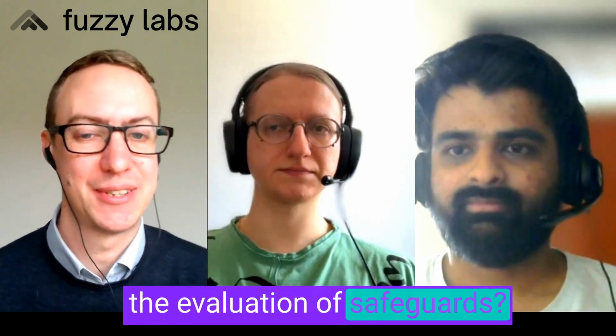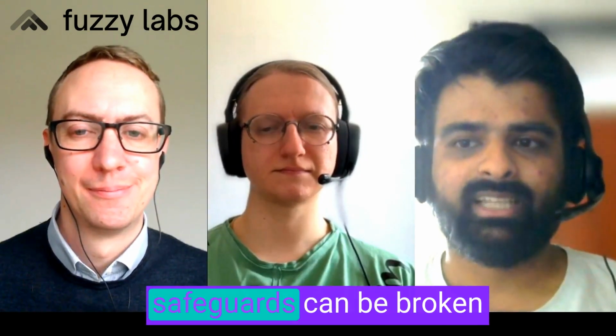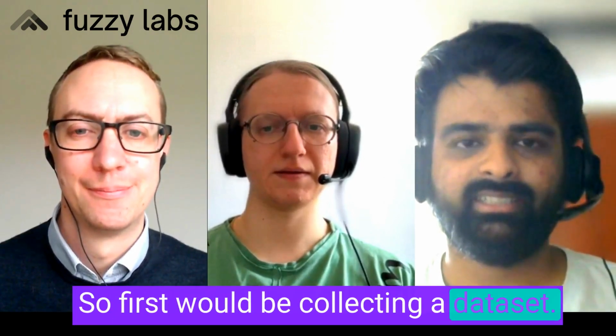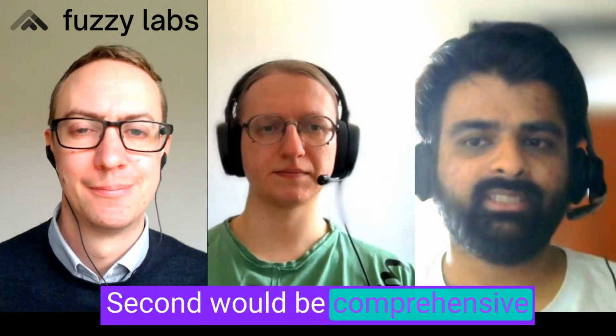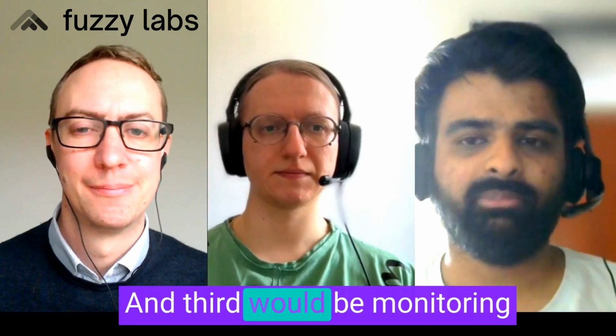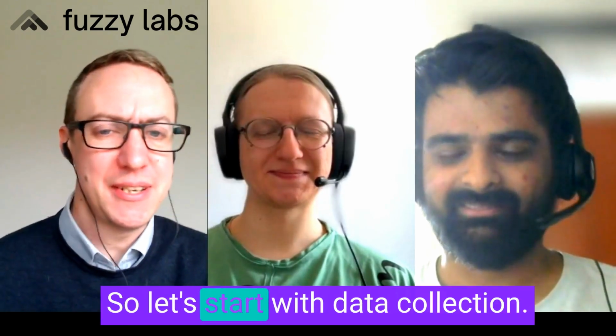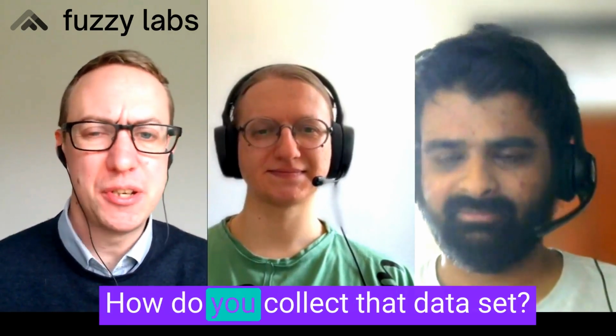evaluation of safeguards? So evaluating these safeguards can be broken down into three components. So first would be collecting a dataset. Second would be comprehensive testing and validation. And third would be monitoring and collecting feedback. Okay, that makes sense. So let's start with data collection. How do you collect that data set?